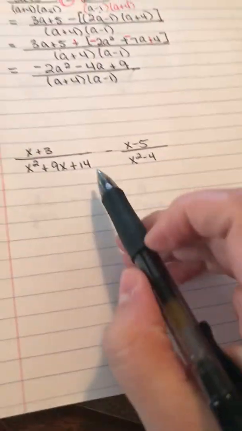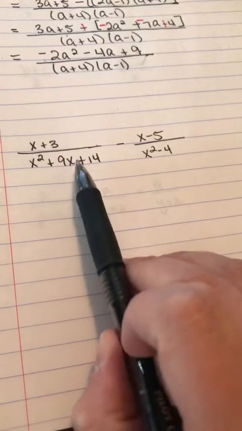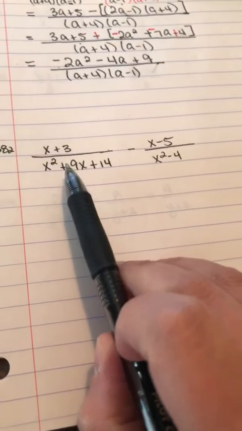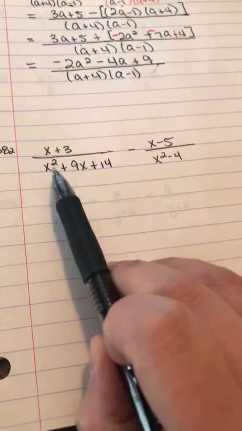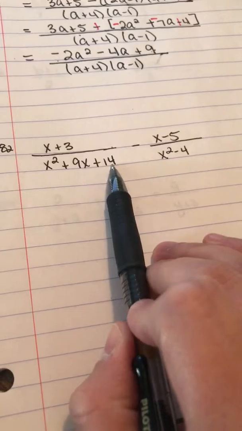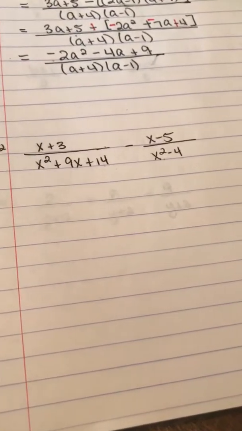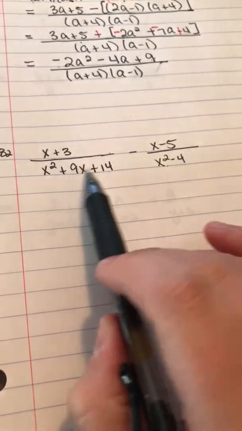So for this last one, this one actually doesn't have the polynomials already factored out. So you have to factor it first. You could, if you wanted to, say x squared plus 9x plus 14 times x squared minus 4 is your common denominator. That would work, but it makes it more work because if you factor it, they might have a common factor that you then don't have to multiply by. So anytime your denominators are not factored, you want to factor them first.